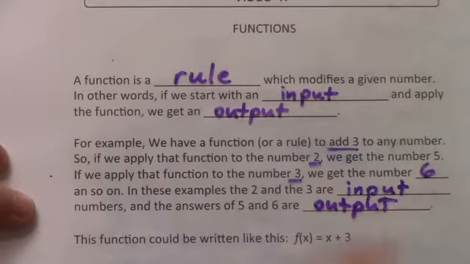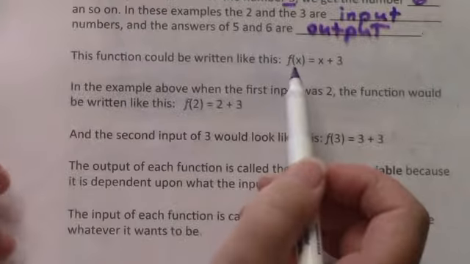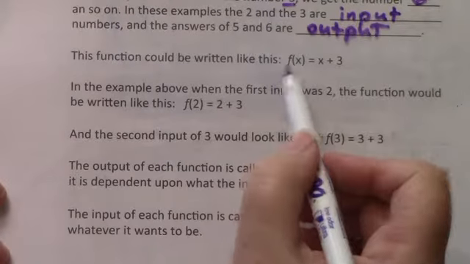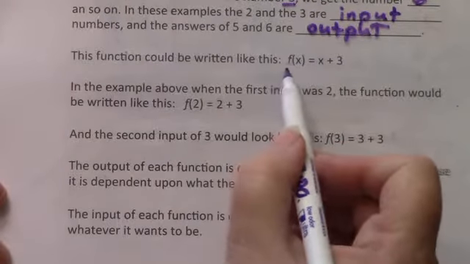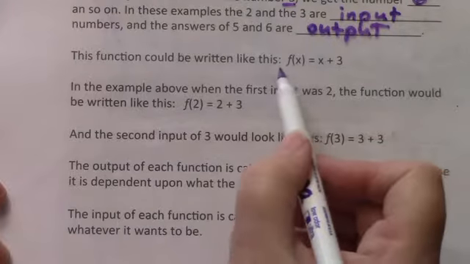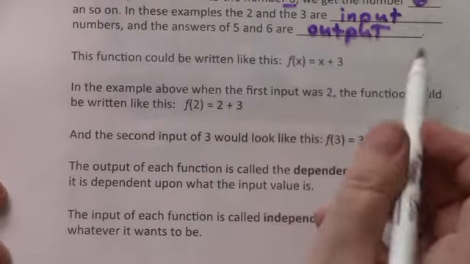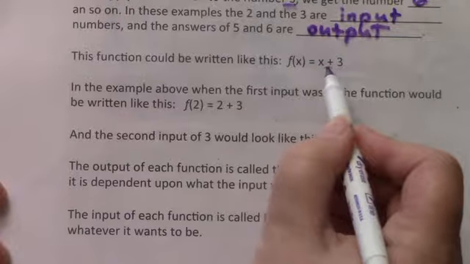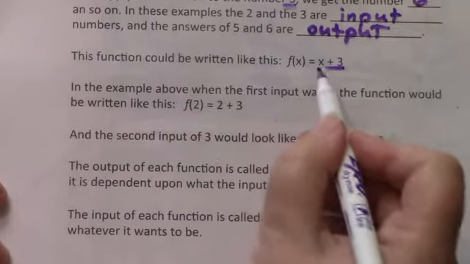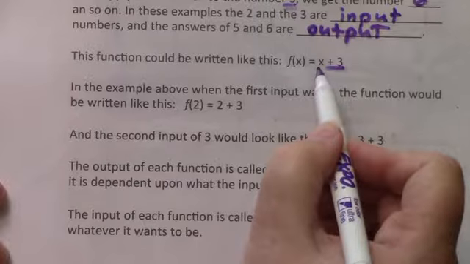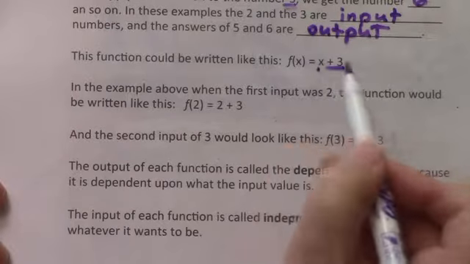This function could be written like this. This is function notation, and you say it like f of x. So the function of x, or f of x, equals x plus 3, because our rule was to add 3 to any given number. So our variable first was 2, and then it was 3.